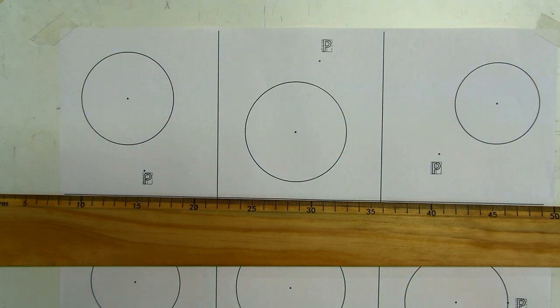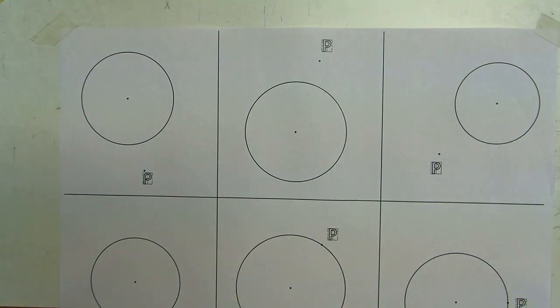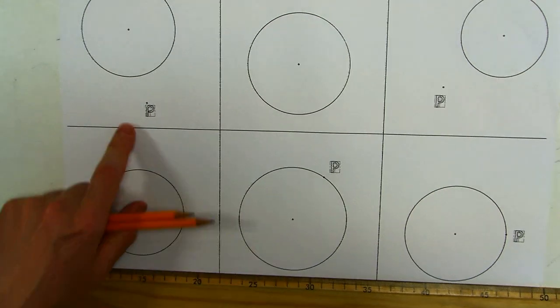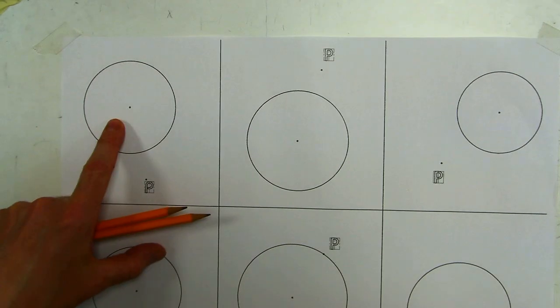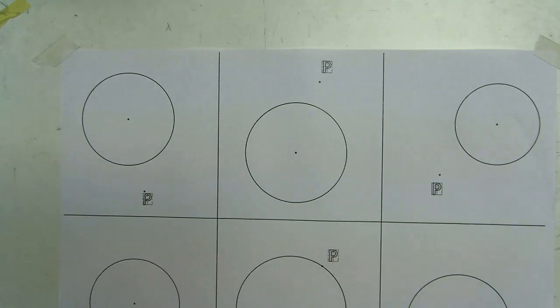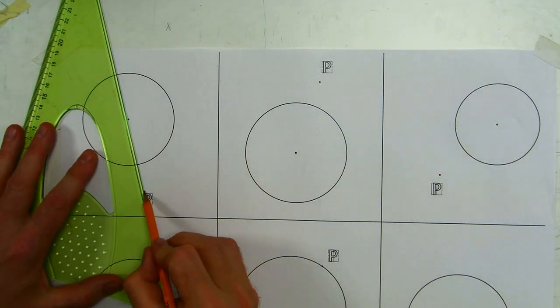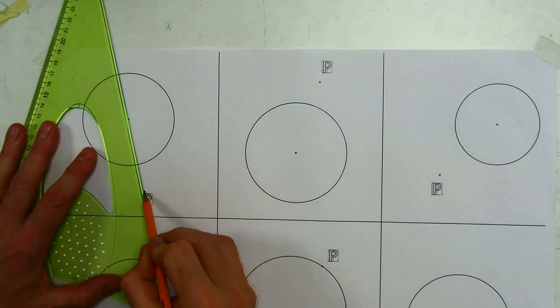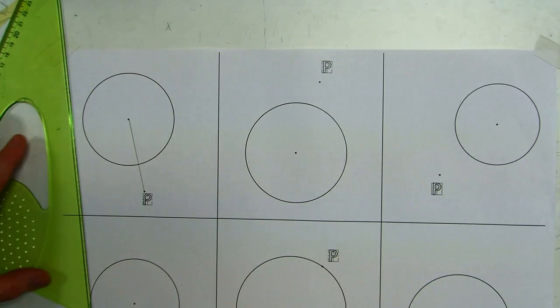So in this video here, I'm going to show you two different types of tangents to a circle. This one here is where the point P is outside of the circle, and this one here, the point P is on the circle. So the first thing we have to do, we have to join. Now, this should all be done with your 2H pencil, nice and light. Join your point P to the center of the circle.